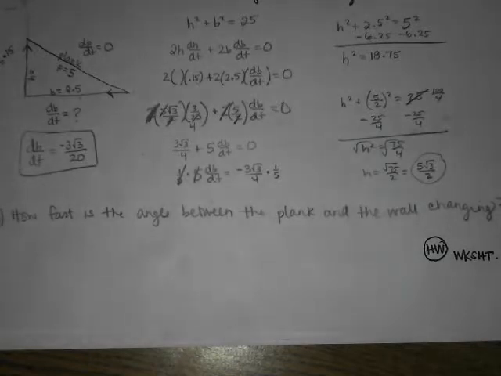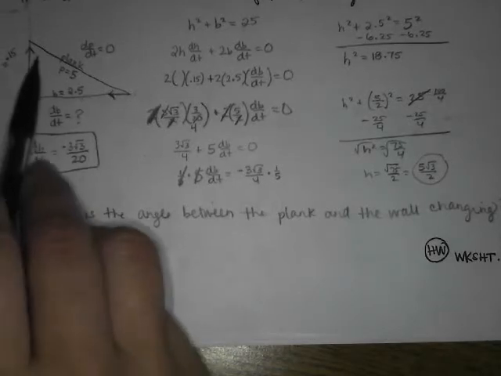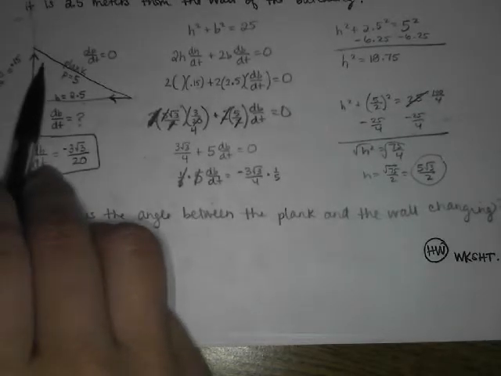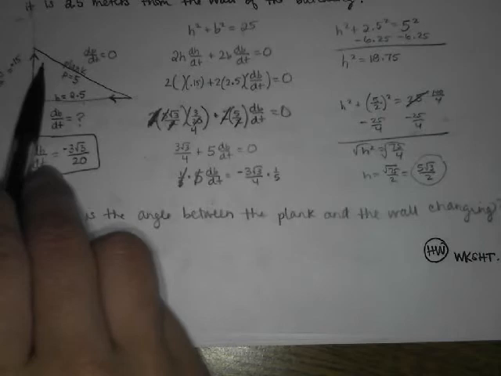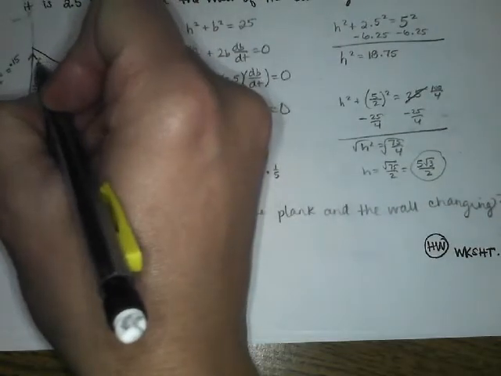So, where is this angle? Top left. Between the plank and the wall, Dan says top left. Does anybody disagree? Raise your hand if you agree. Good. Just making sure you weren't playing silent on me. That's the plank, that's the wall, so there's our angle. How fast is that changing?